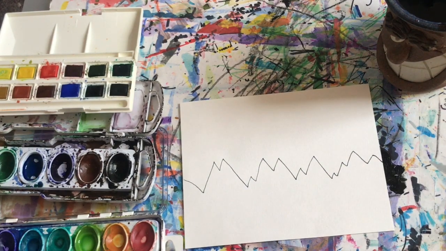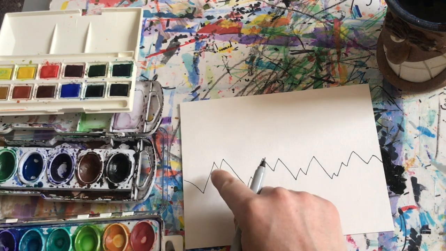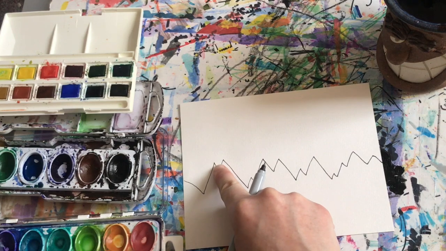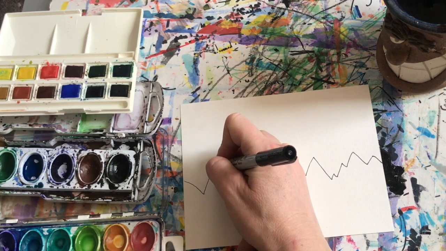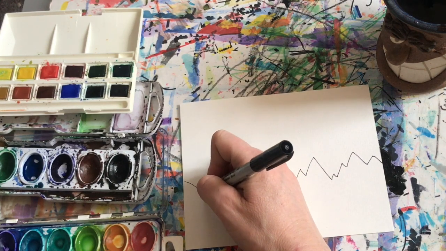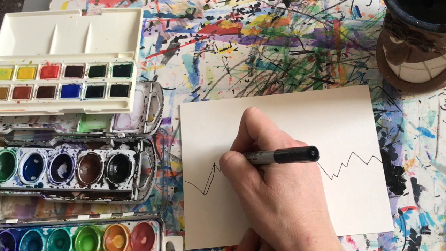The next thing I'm going to do is I'm going to add a shadow line to my mountains, and you can pick your left side of your mountains or your right side. So I'm going to do a shadow on my left side. So you're going to start at the peak of your mountain, which is the top of your mountain, and you're going to go all the way to the bottom. So you're simply just going to create like a curved line that connects, kind of like a J line.